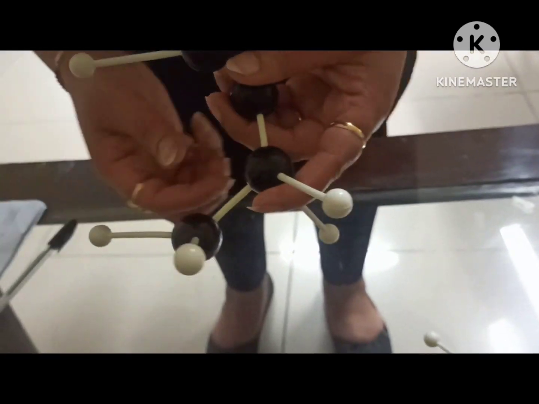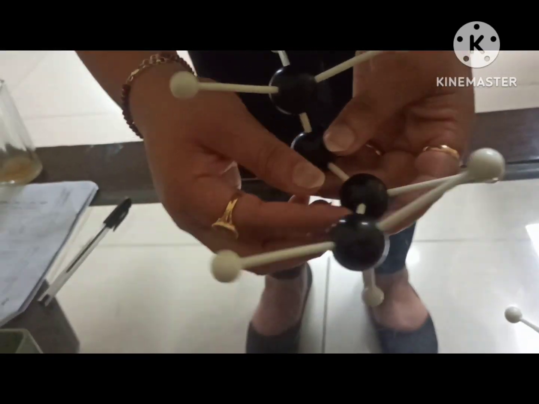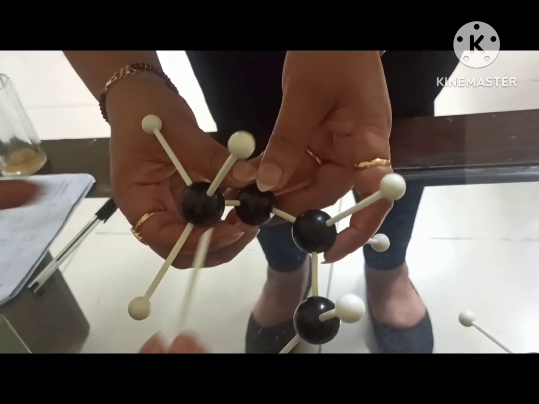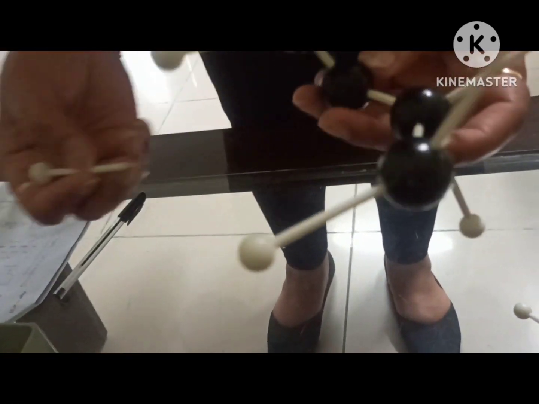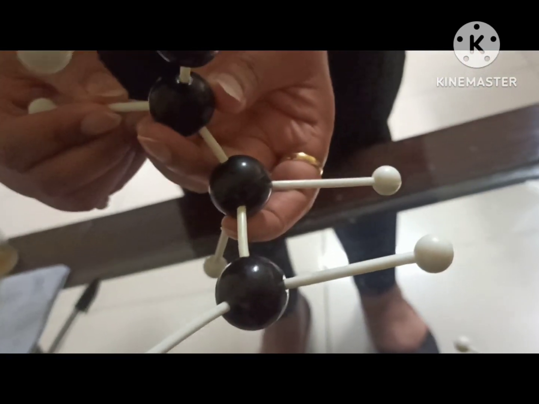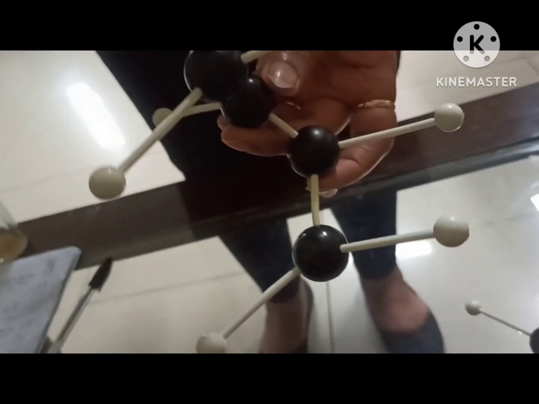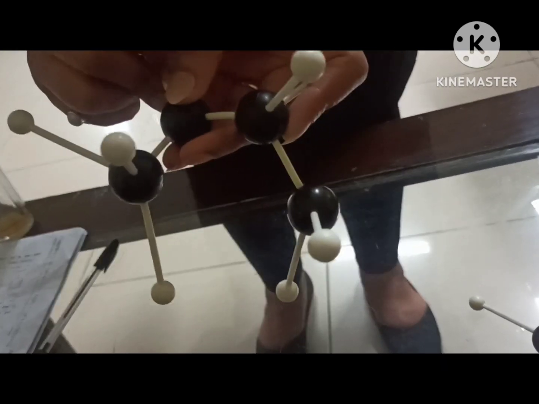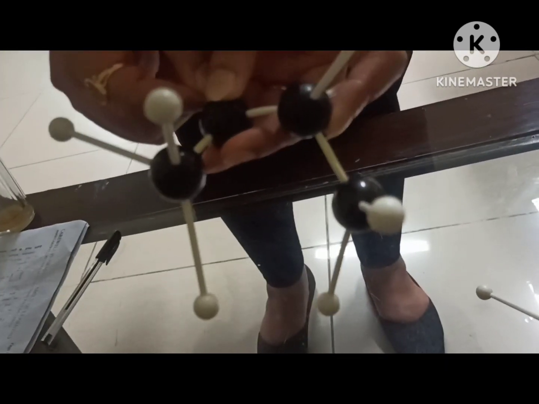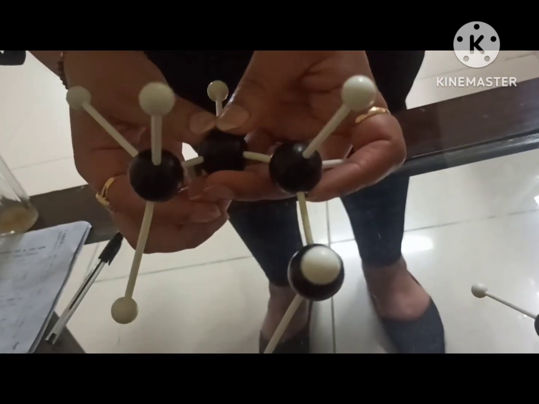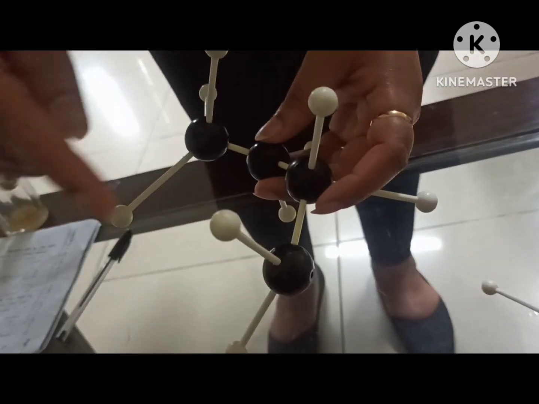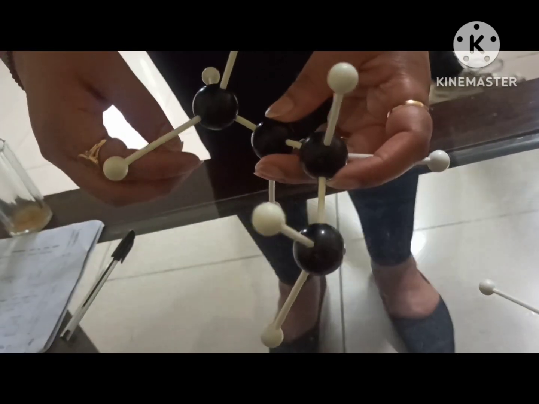Fine. Now you can see the butane is done. As we know, butane is C4. Here you can see one carbon is attached to the other carbons, and they are attached one to another. After that, this carbon is attached to 3 hydrogens, because to one carbon 3 hydrogens are attached and in the one remaining hole another carbon is attached. So you can see this is the butane.